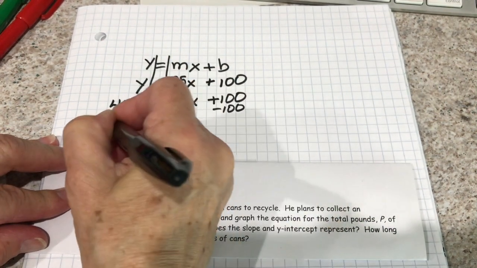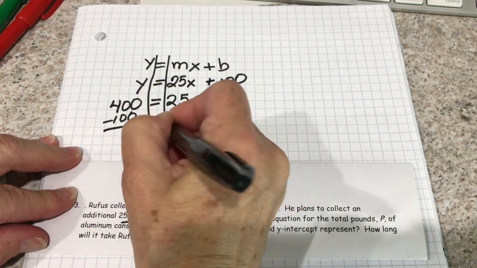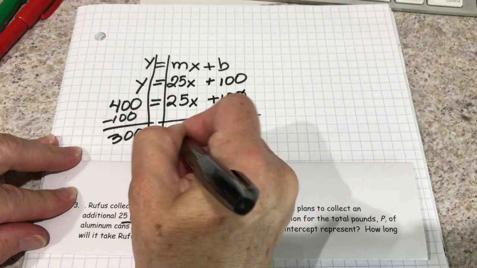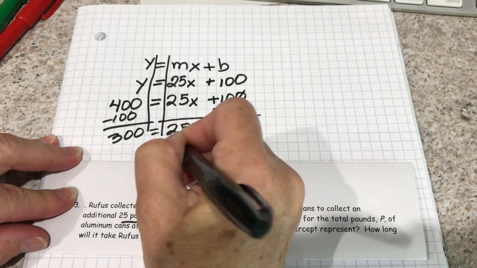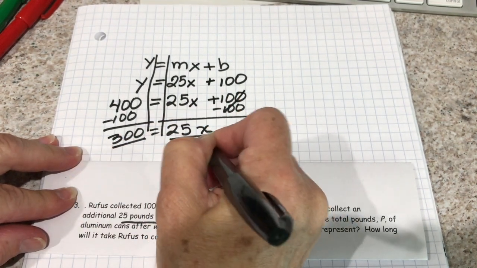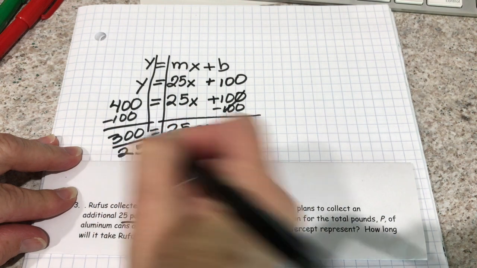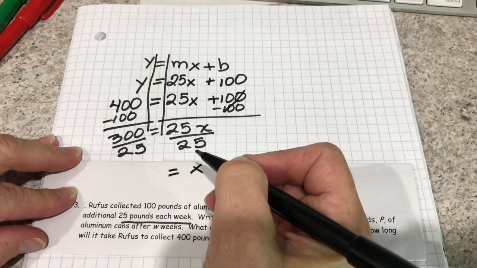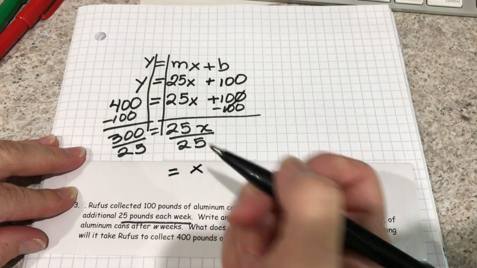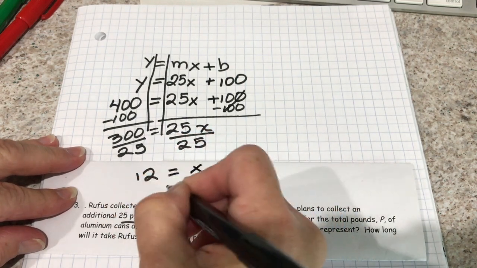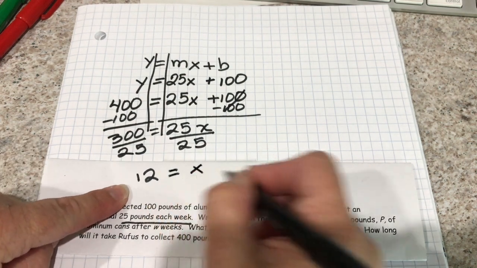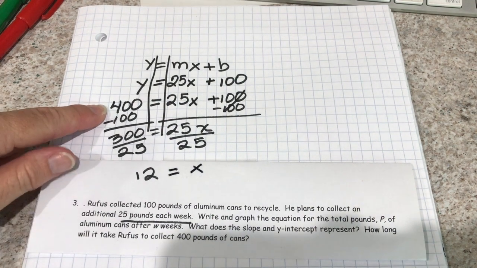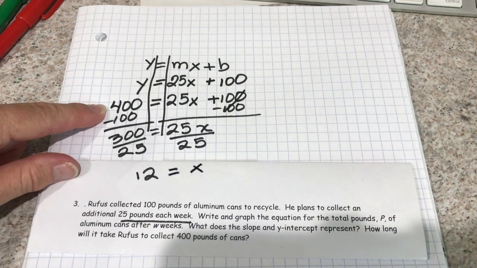Subtracting 100 from each side gives us 300 equals 25x. And then we divide both sides by 25. Do you have the answer yet? And the answer is 12 weeks. x equals 12, and x is the weeks. It will take him 12 weeks to collect a total of 400 pounds of cans.